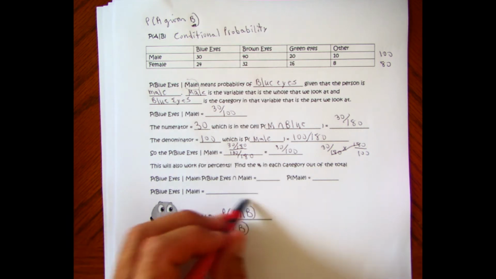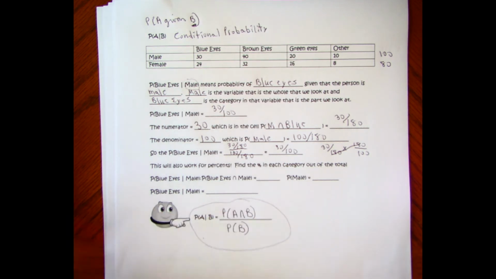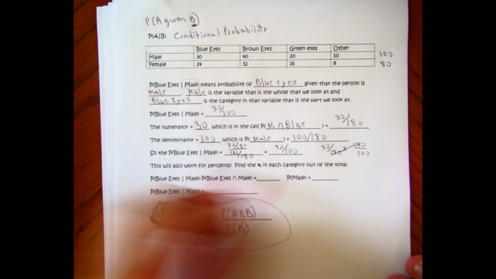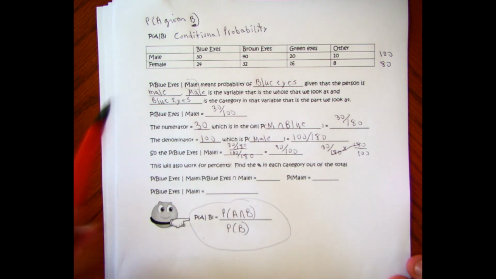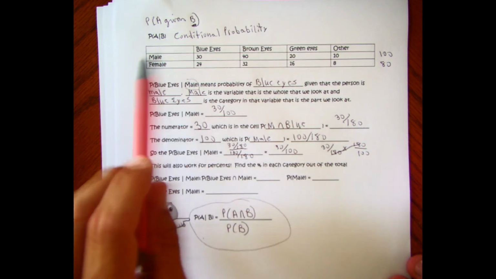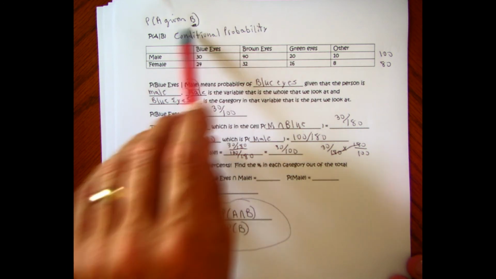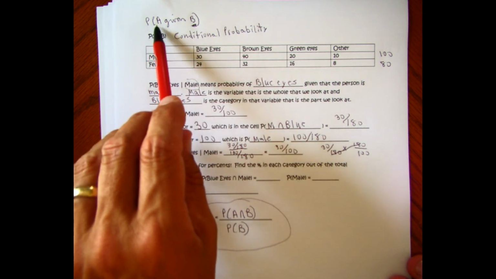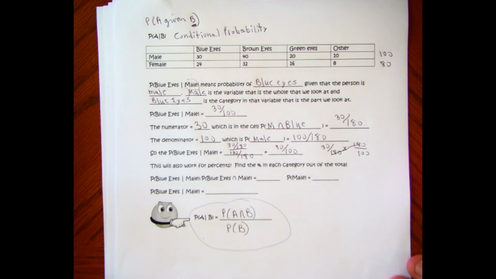Okay, this formal definition we will use when we have to. But in general, we will just use the contingency tables to answer these questions. Okay. So this in here was kind of a derivation. As long as you understand the concept of conditional probability, that that's your condition and you're looking for this many within that condition, you'll be okay.